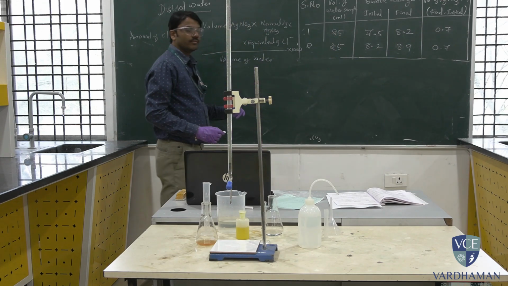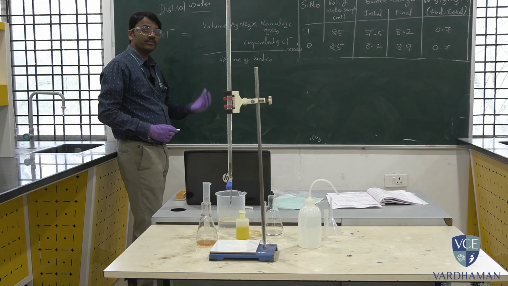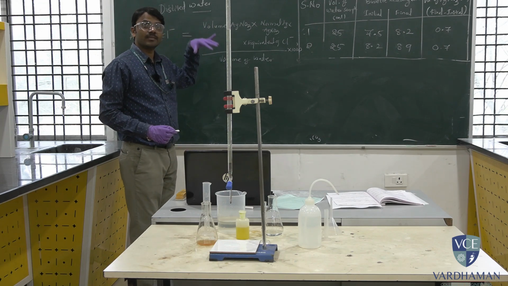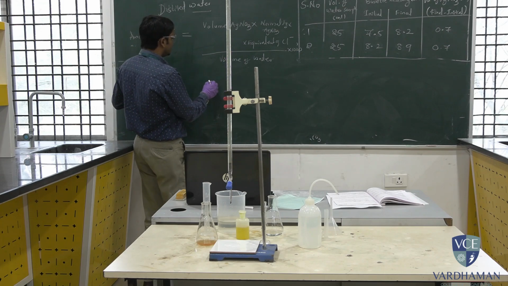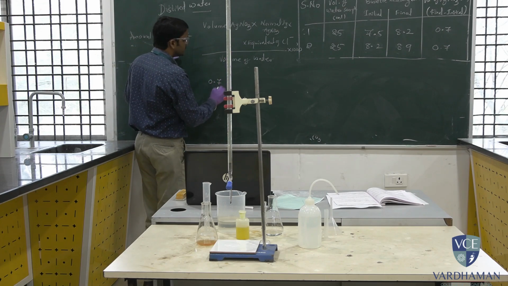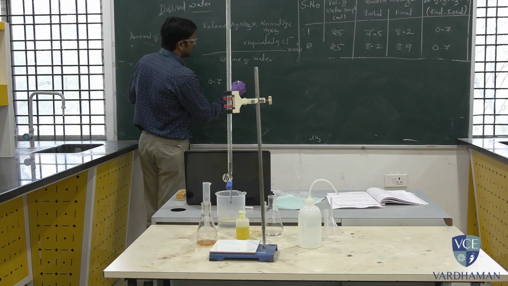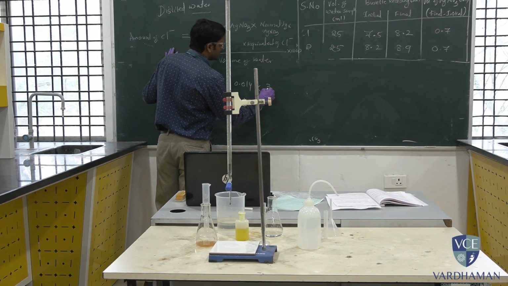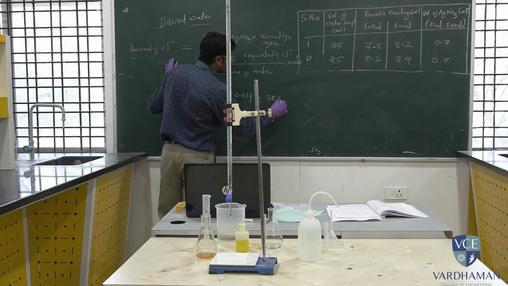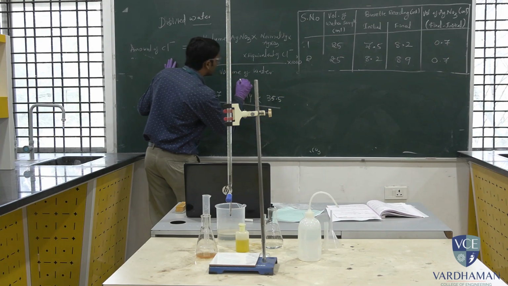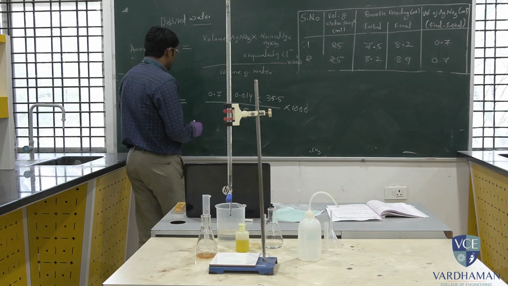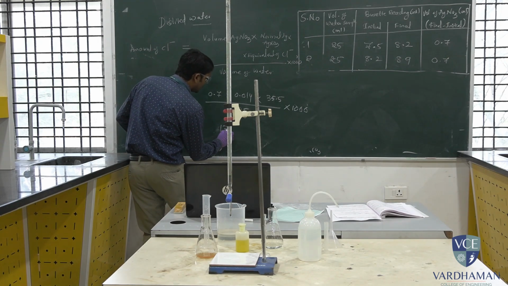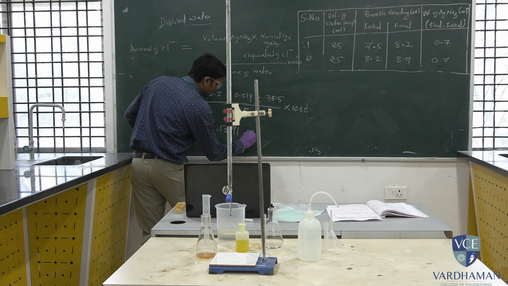Okay. Now we'll move into the calculation. How much chloride is present in the distilled water? The volume of silver nitrate consumed is 0.7, the normality is 0.014, the same, and the equivalent weight is 35.5. The volume we have taken is 25 ml, and multiply with 1000. So we'll get around 13.91 milligram per liter.